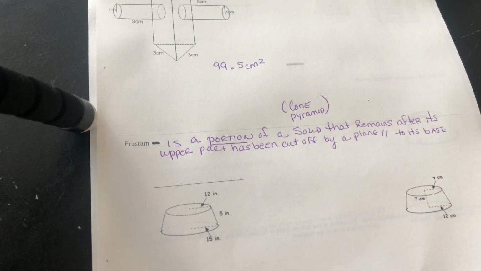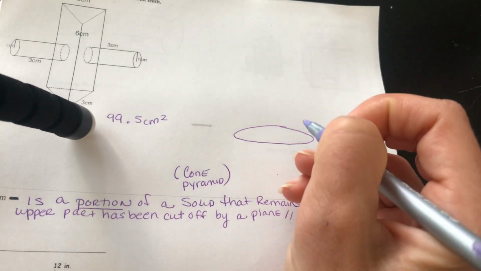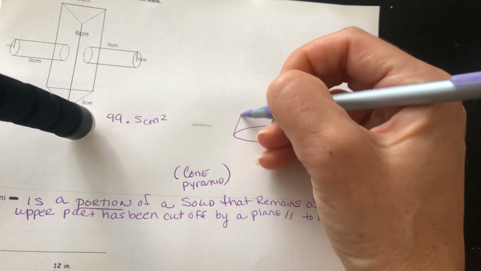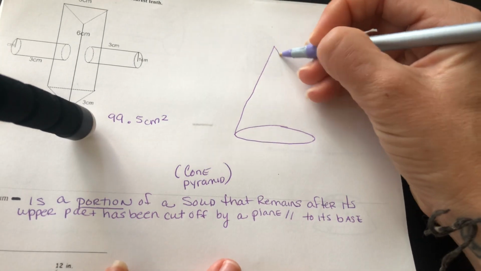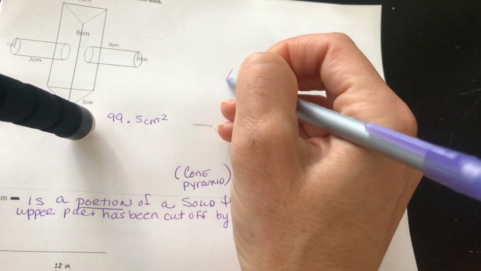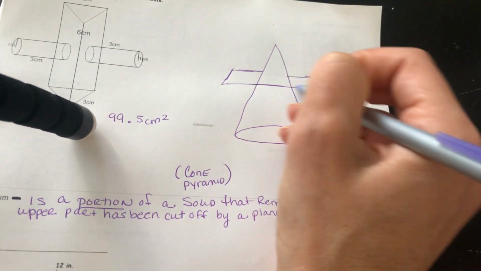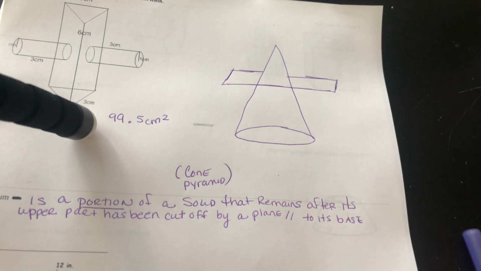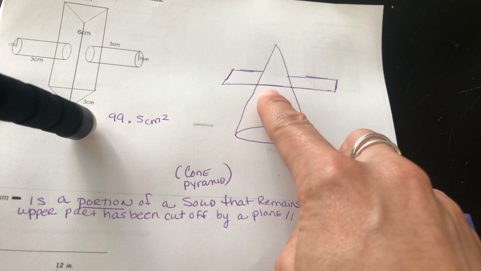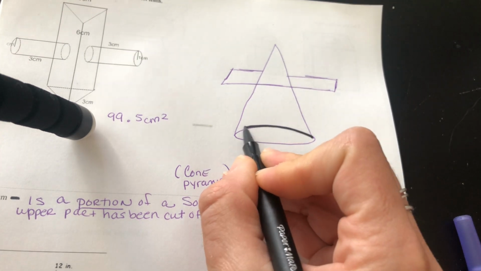So let me explain and show you guys what I'm talking about. So if you take a look up here, pretend here's a cone. And then what you're going to have here is some kind of plane. And this plane, which is parallel to the base, cuts off, let's just say, right here. And so what ends up happening is once I cut that off, you now are going to have this type of shape.